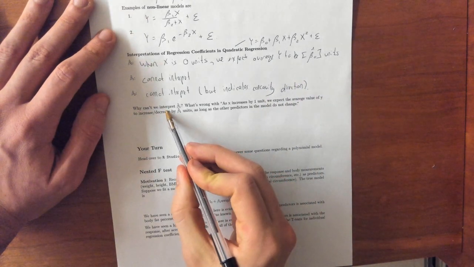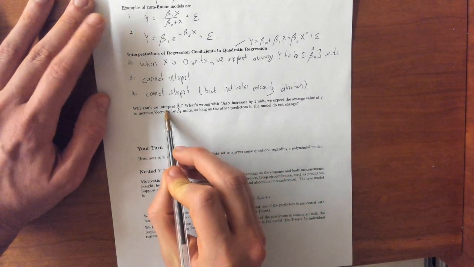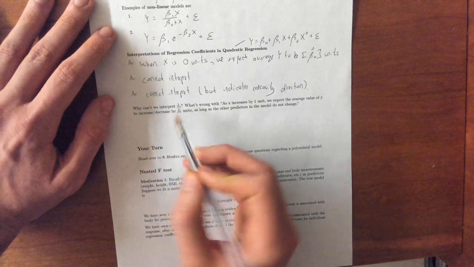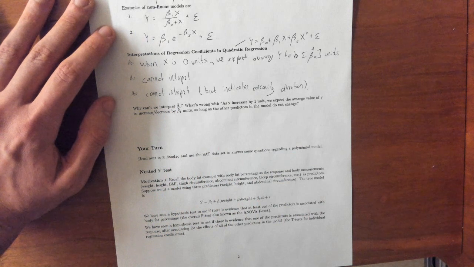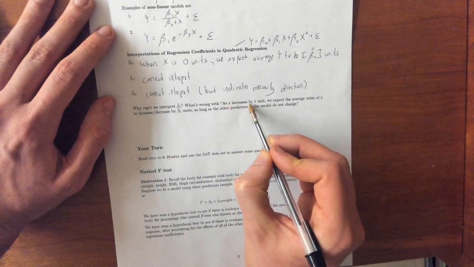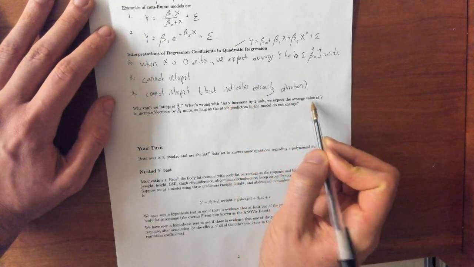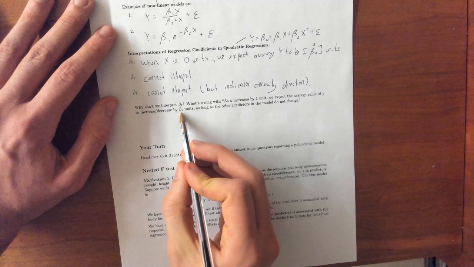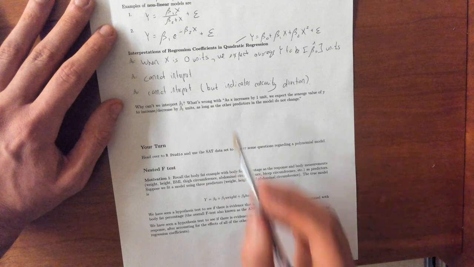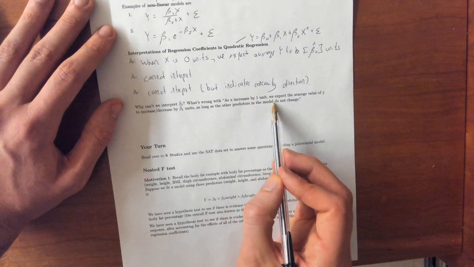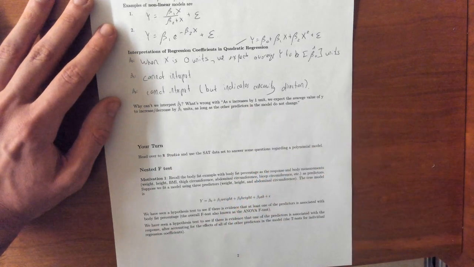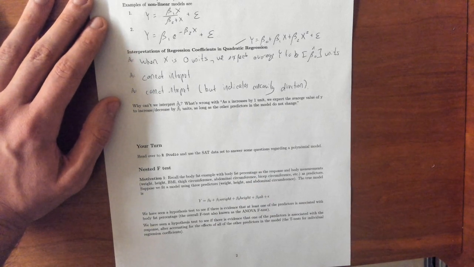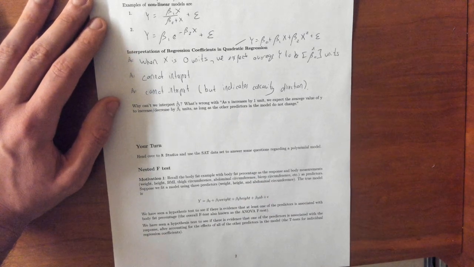But we can reason out why we can't interpret either of these coefficients. For beta hat 1, our usual interpretation would be: as x increases by 1 unit, we expect the average response, or the average y, to either increase or decrease by beta hat 1 units, as long as the other predictors in the model don't change. Take a second and pause this video to think about what's wrong with that interpretation.